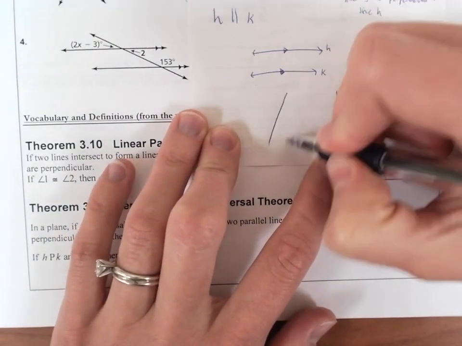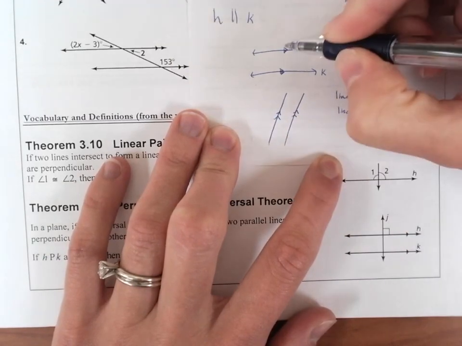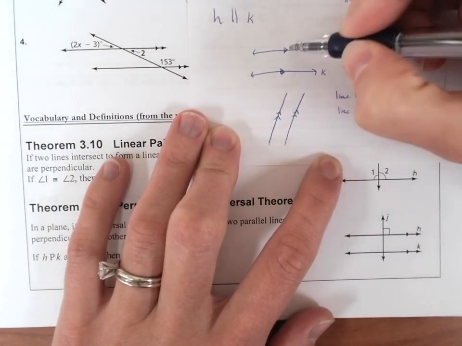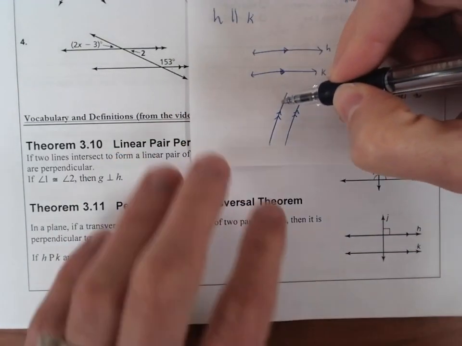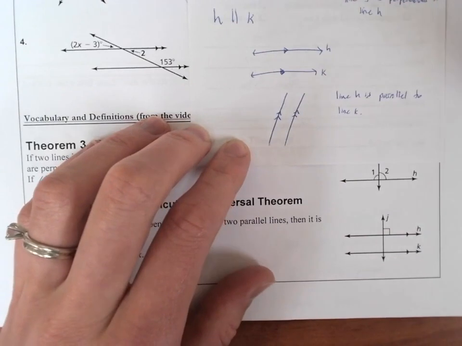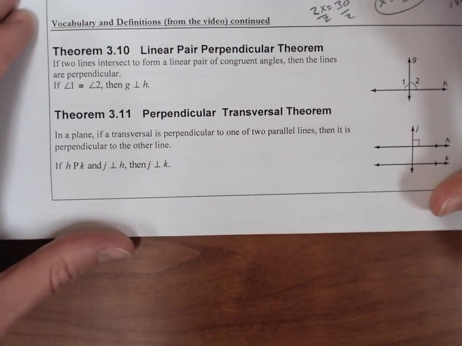So if we had other lines we wanted to show were parallel, we could use two sets of arrows to show that these two are parallel to each other and these two are parallel to each other. But these aren't necessarily parallel. Up here, obviously they're going to intersect. Just want to make sure that notation was clear. These theorems we're going to look at next deal a lot with those notations.